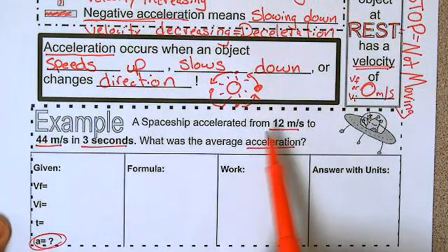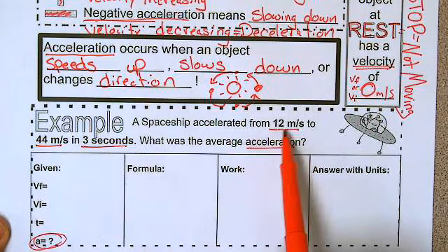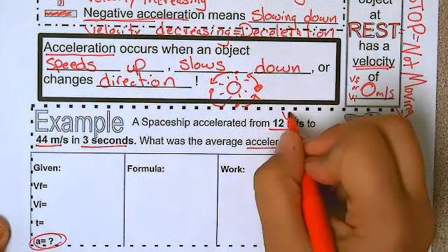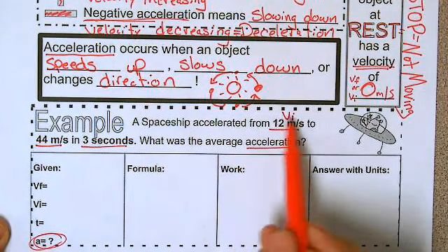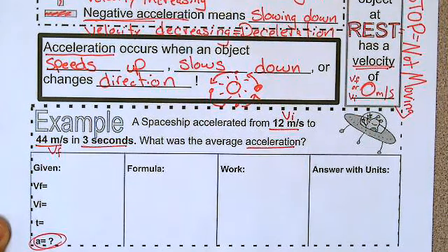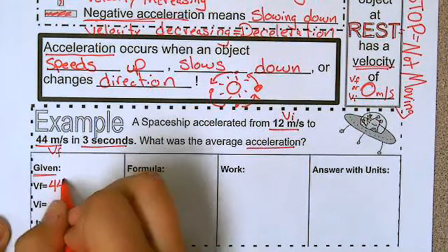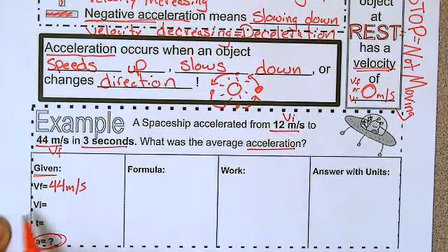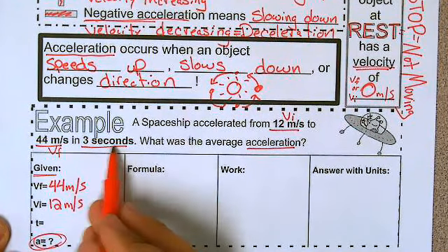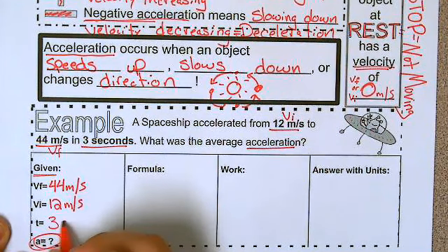So the first thing we have to figure out is for these 2 speeds or these 2 velocities, where is it starting at and where is it ending at? So the way this one is worded, the first one is going to be the initial velocity. It starts at 12 meters per second and it goes up to the final velocity of 44 meters per second. So we can fill in what's given to us in our word problem here. So the final velocity is 44 meters per second, and the initial velocity is 12 meters per second. And of course, seconds is the time. So T right here is going to be 3 seconds.